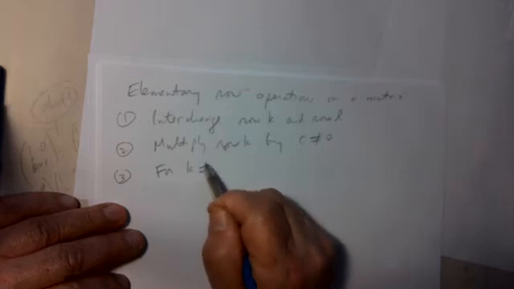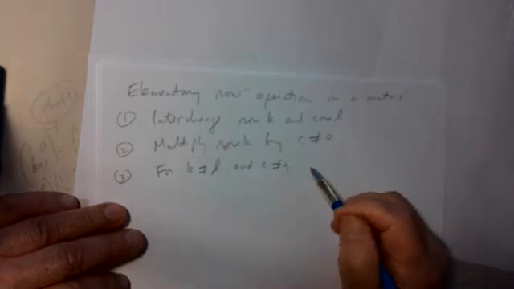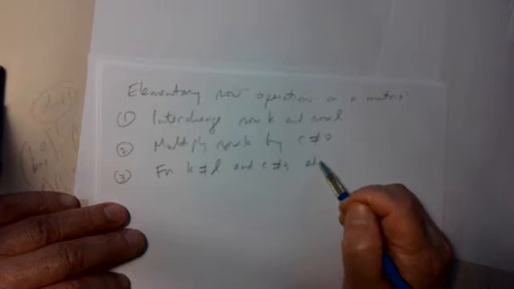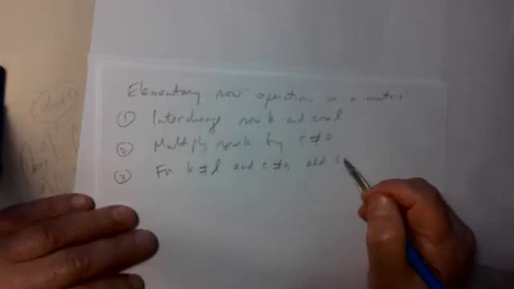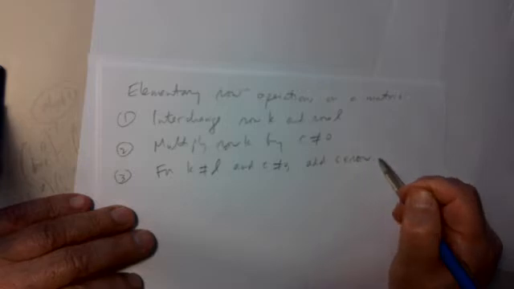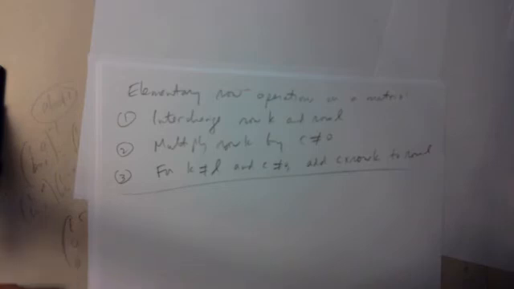So for k different from l and c non-zero, add c times row k to row l. Those are the three elementary row operations on a matrix.